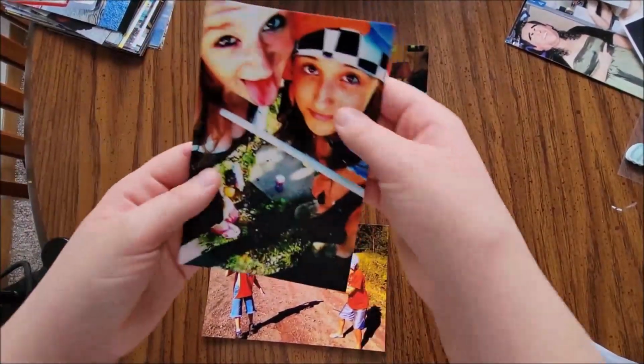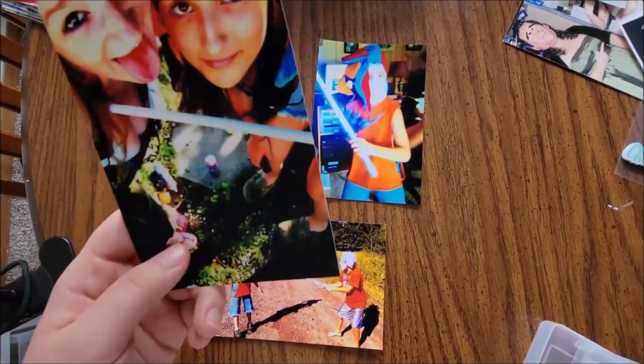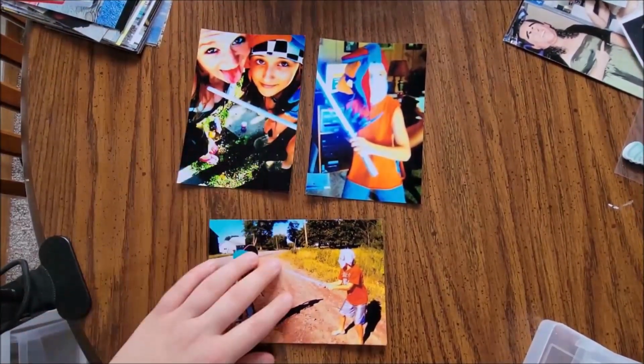Jesus Christ. Look at these MySpace angles. Oh, doesn't that take you back? What were you guys doing when you were 15? Let me know in the comments.